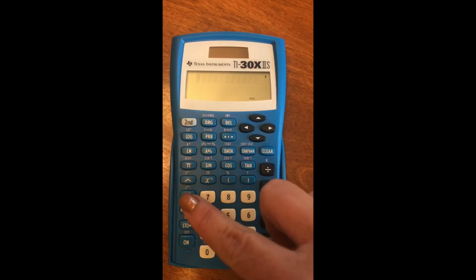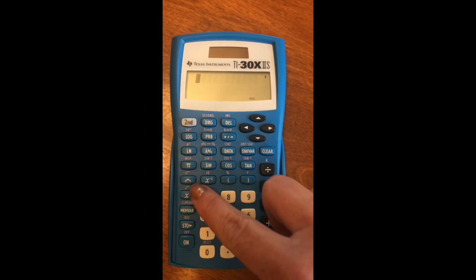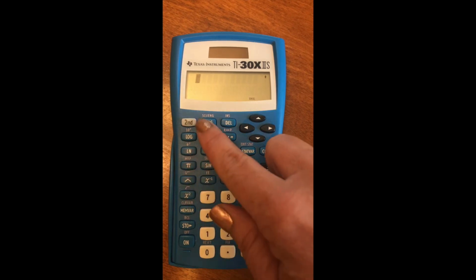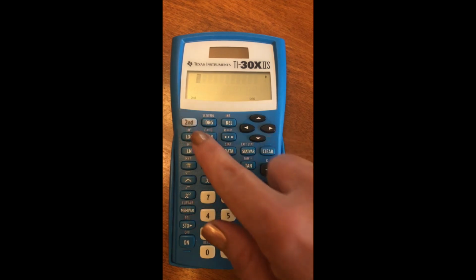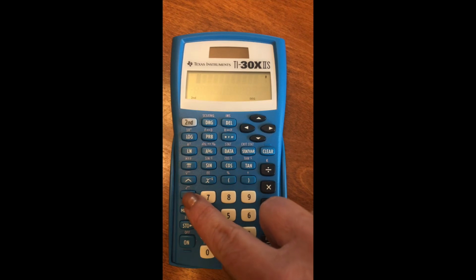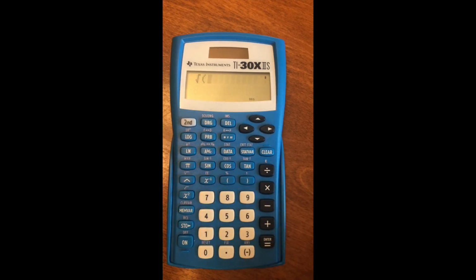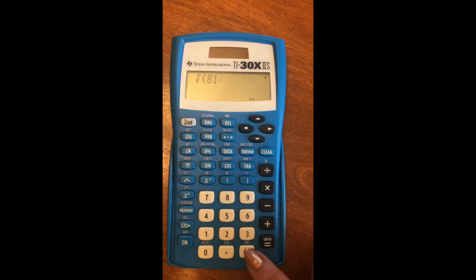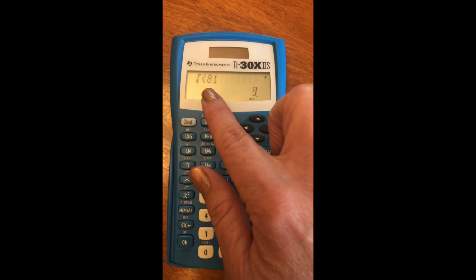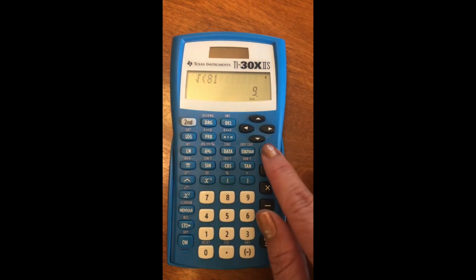Now notice that right above the x squared, we have a square root function. It's above the button, which means I'm going to need to use this second button on my calculator. So I'm going to hit the second key, and that works kind of like a shift. That now instead of having x squared, it's going to give me square root. So now if I want to find the square root of 81, for example, I hit enter and I get 9. Notice that it gives us the beginning of a parenthesis. If we want to put the end of it on there, we can.